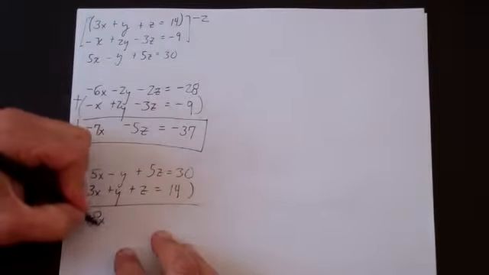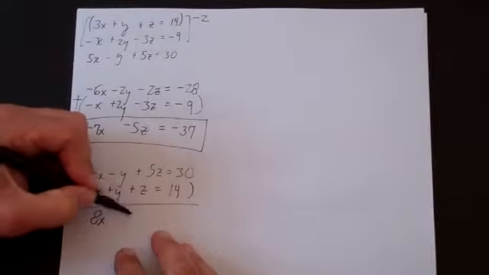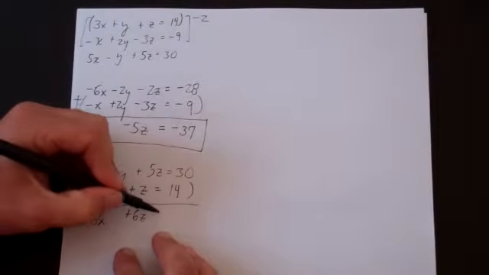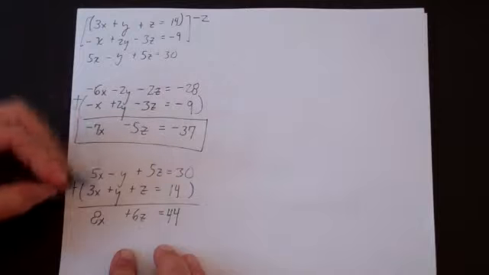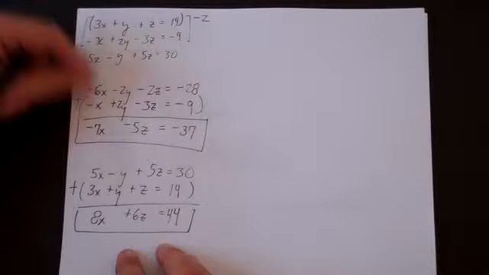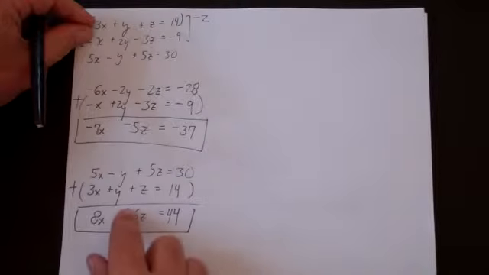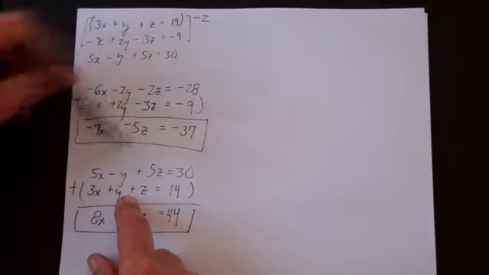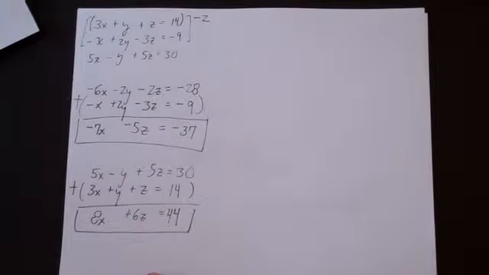So I get 8x, and then plus 6z is equal to 44. That's step number 2. Notice that in the first step I used equations 1 and 2. In the second step I had to use number 3, and then it didn't matter which other equation. I have to use all three equations.